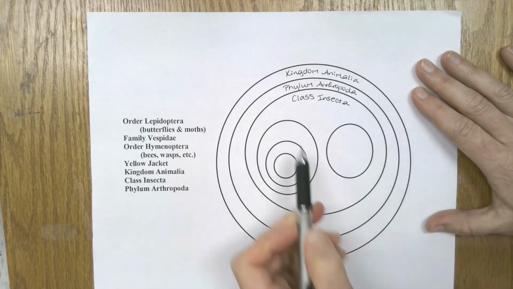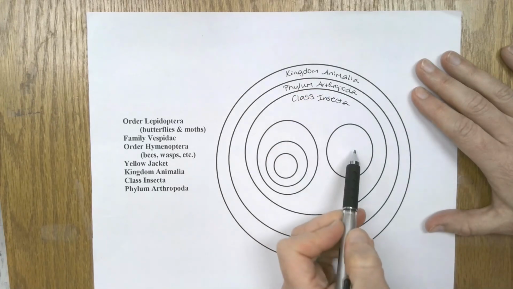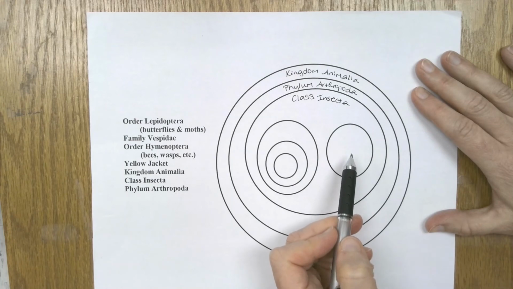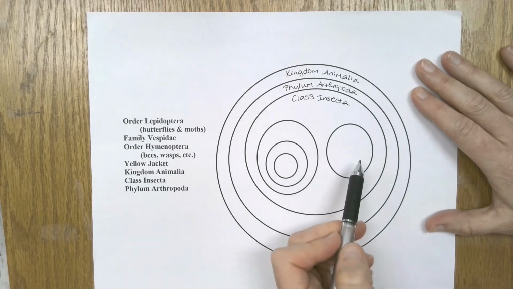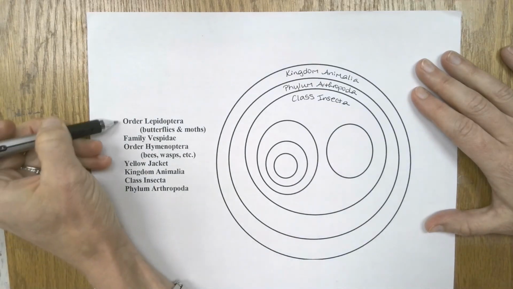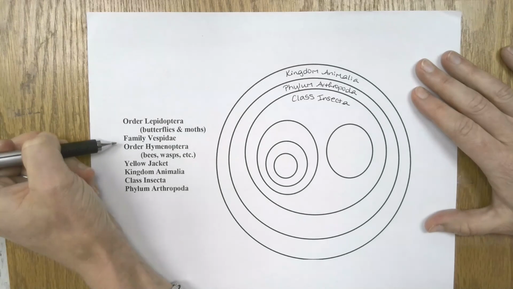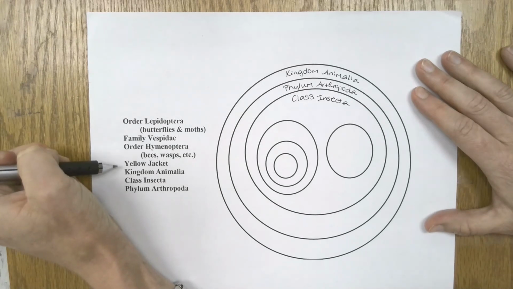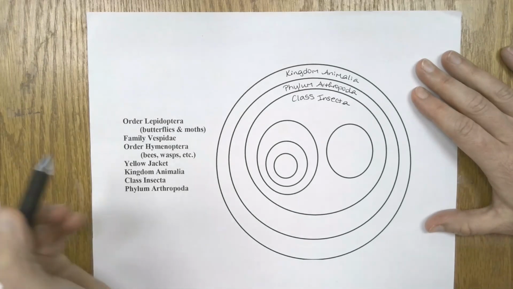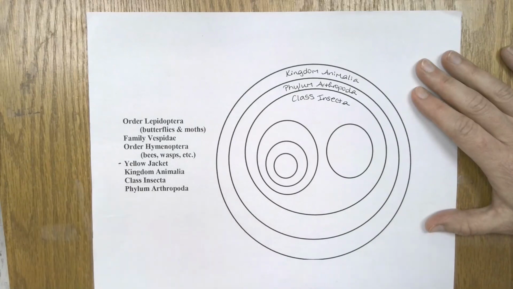And then we've got two circles, so we're going to have a split here, because we've got to put two different things there. Notice you've got two different orders, and it tells you a little information about both of those. And you've got family Vespidae and then also a yellow jacket. Hopefully we all know that yellow jackets sting.